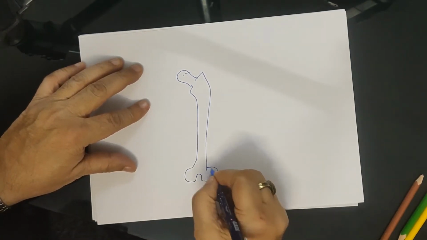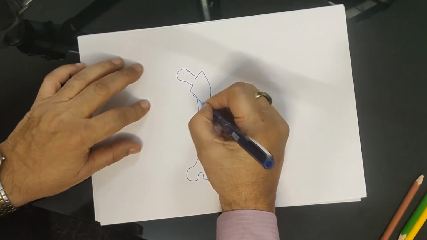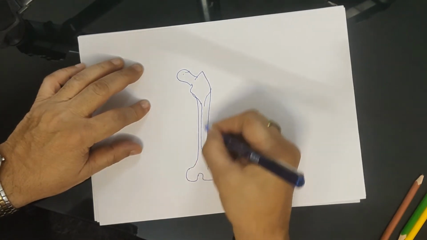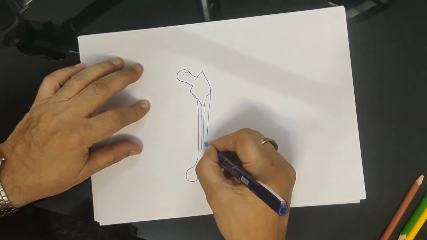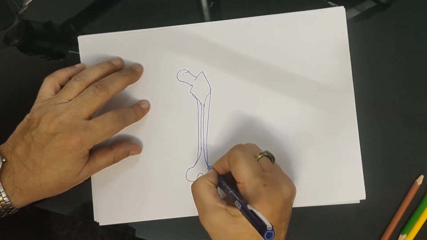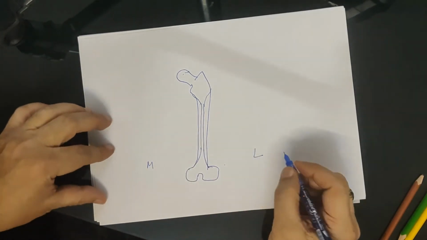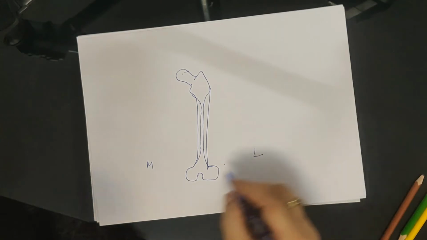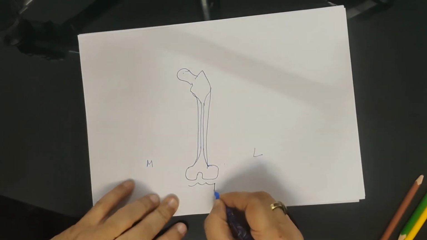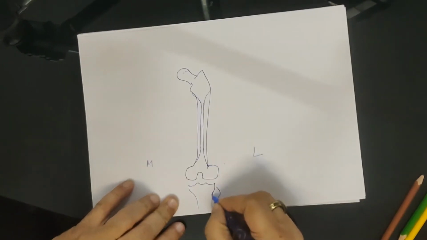This is the medial condyle, this is the lateral condyle. You see that there is a medial spiral line and a lateral spiral line, and these have gone as the linea aspera, and then they have become the lateral and the medial supracondylar ridge. This is the medial side, this is the lateral side. So I told you that this will articulate with the tibia here, and this will articulate with the fibula.